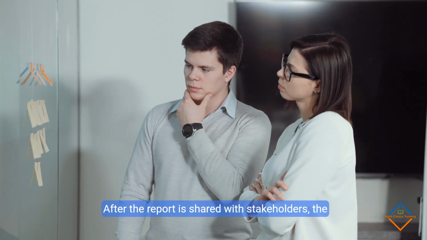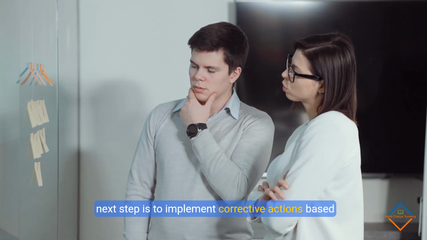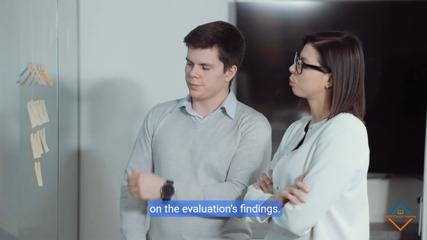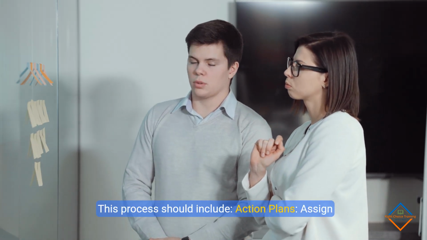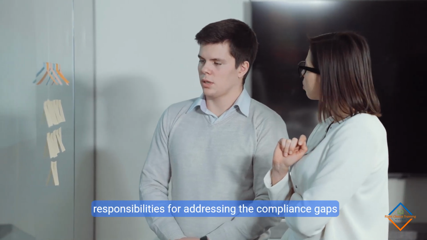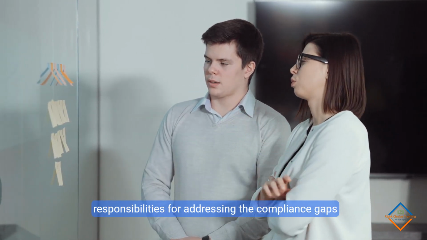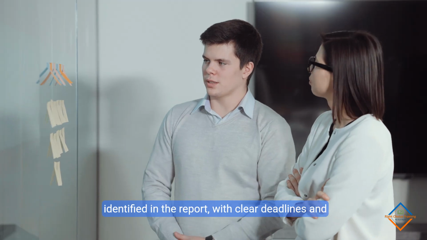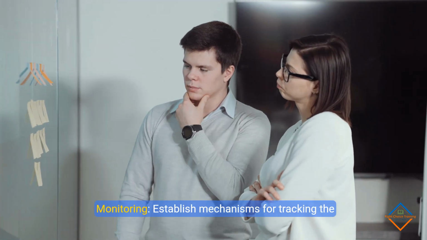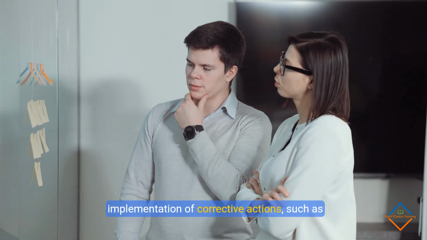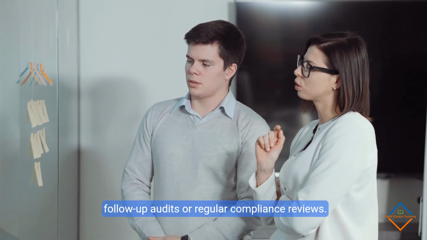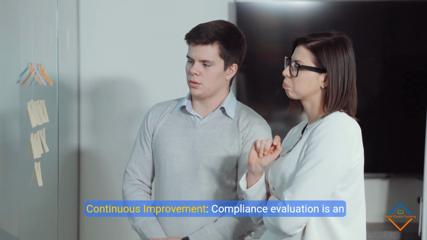After the report is shared with stakeholders, the next step is to implement corrective actions based on the evaluation's findings. This process should include action plans. Assign responsibilities for addressing the compliance gaps identified in the report with clear deadlines and accountability. Monitoring. Establish mechanisms for tracking the implementation of corrective actions, such as follow-up audits or regular compliance reviews.